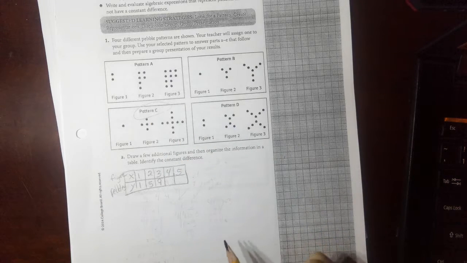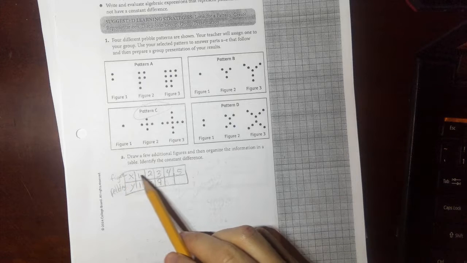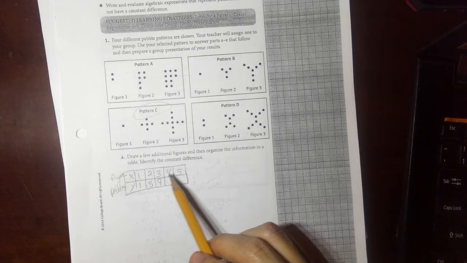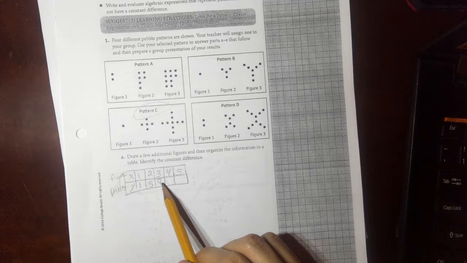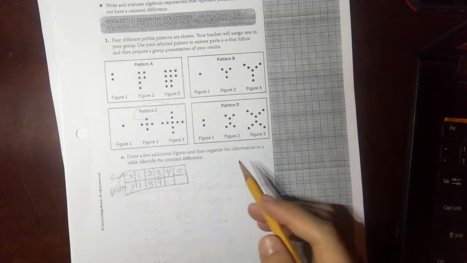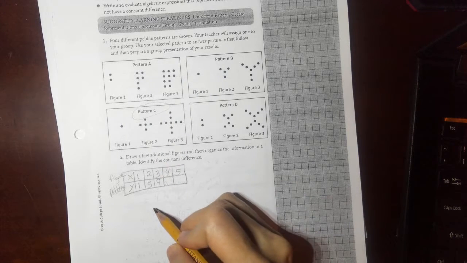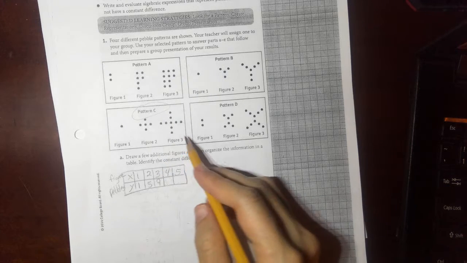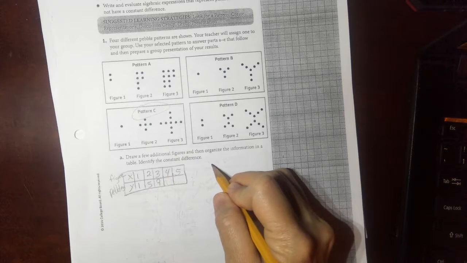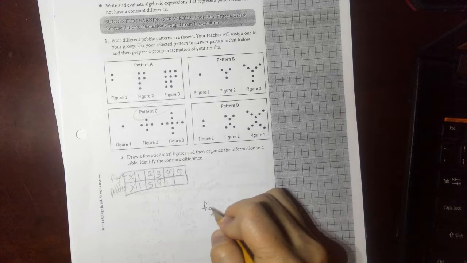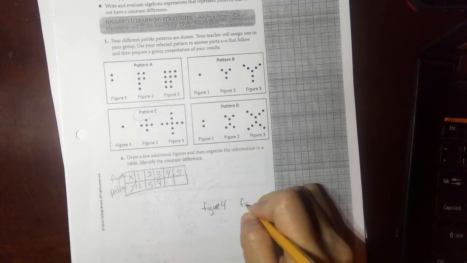I already have a table set out with all the information, so the X's are my figures and the pebbles are my Y values here. So I'm going to extend it out more, right? So if we got figure 3 here, let's put here figure 4, and figure 5.